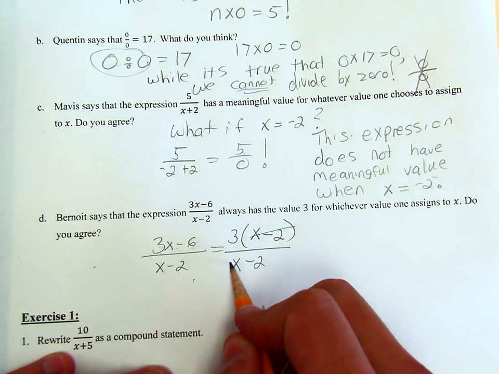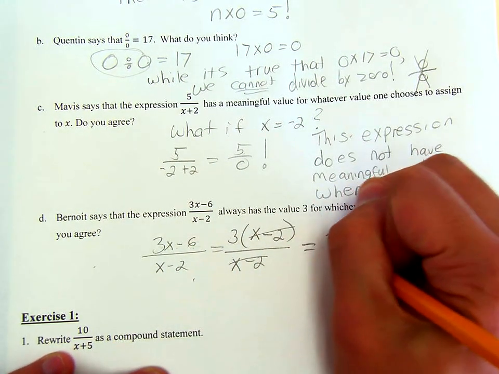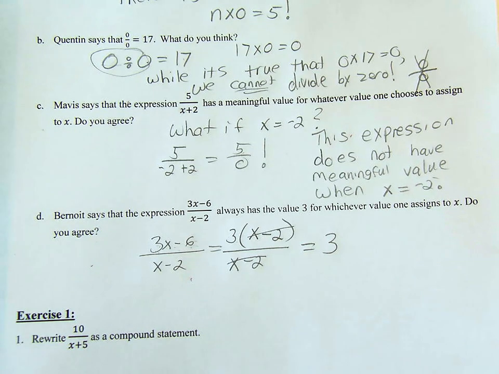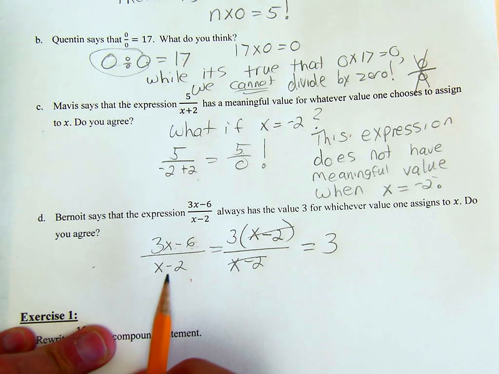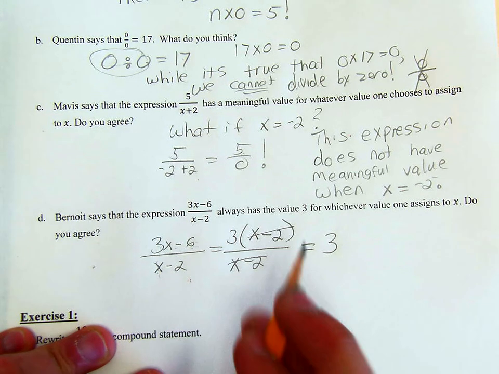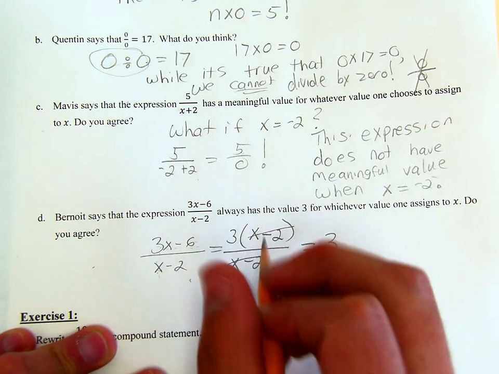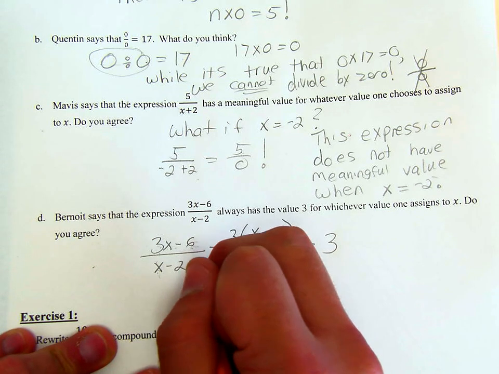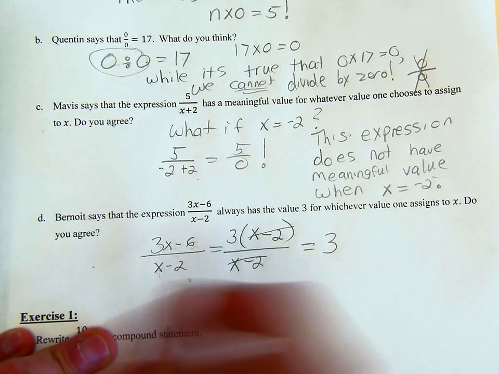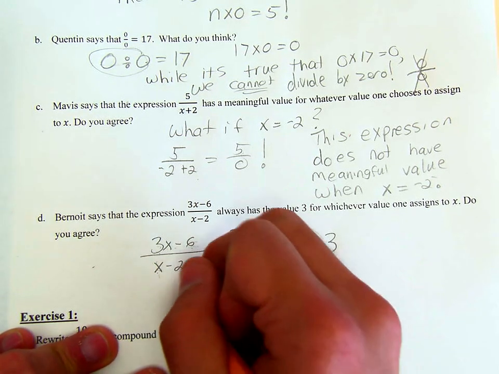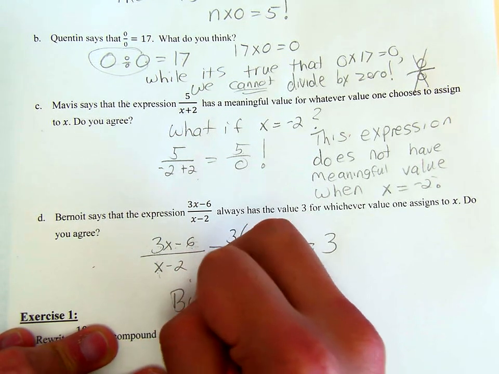But again, what if we assigned x to be negative 2? What happens when x is negative 2? Well, we saw in the last example, if we plug in negative 2 here, we can't have x to be equal to negative 2. But any other value except negative 2 will work. So here we have 3, but x cannot equal negative 2.